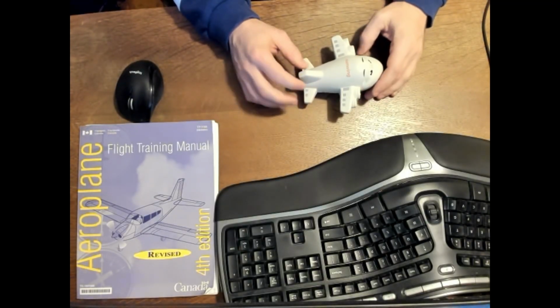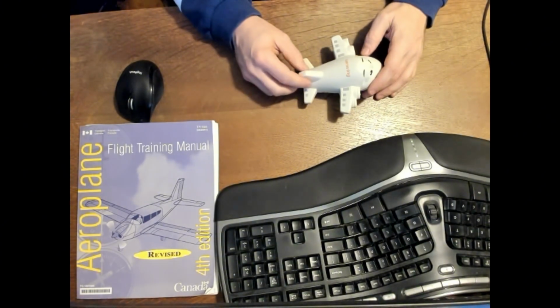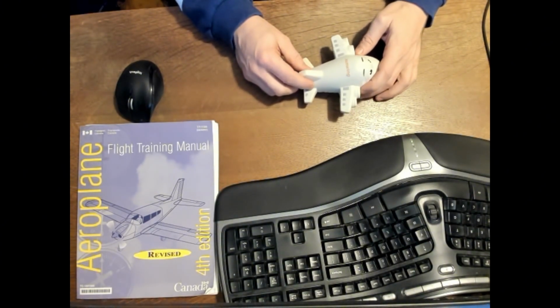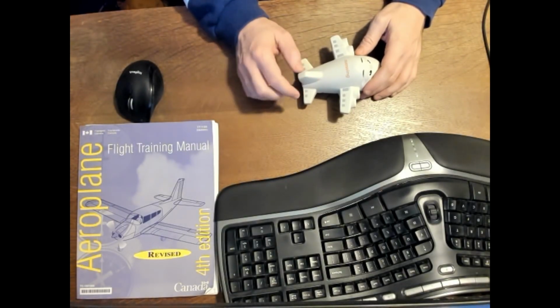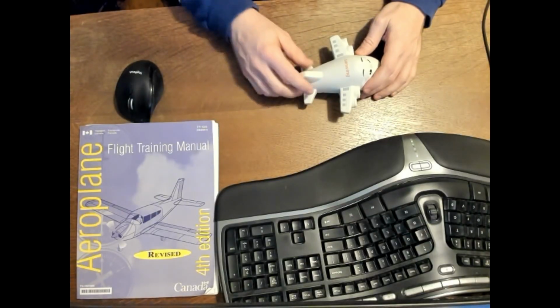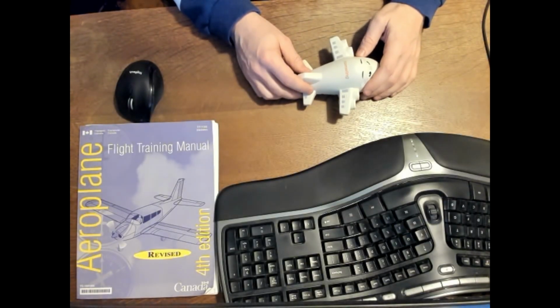I want you to know that there are 3 more things to touch on in this lesson. I'm going to make a part 2. That is, we want to do yaw, which is very important to know, and combination attitudes, that is climbing embanked and descending embanked. But for those, I'm going to make a part 2 of chapter 5.